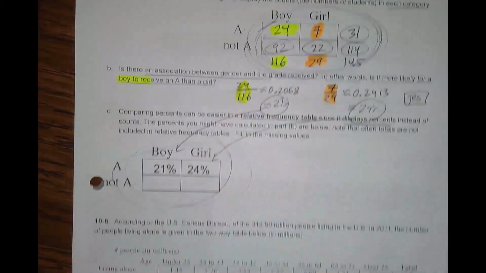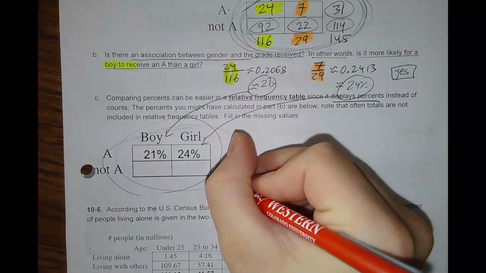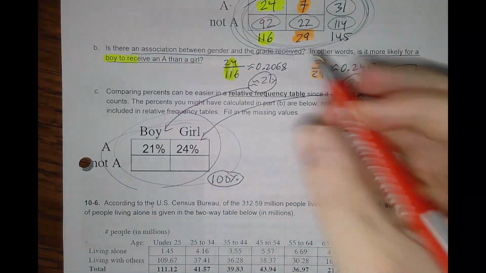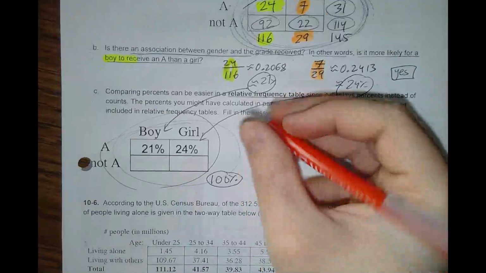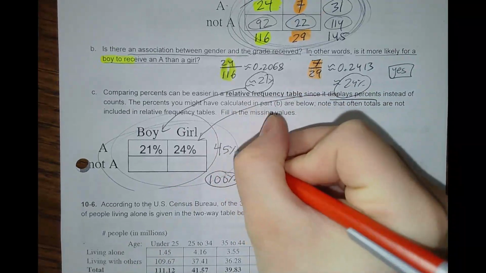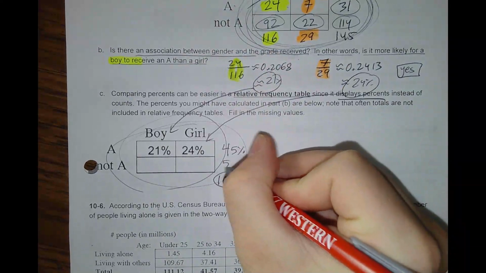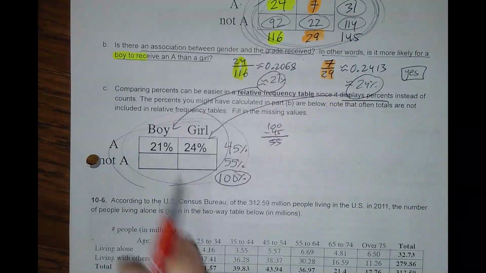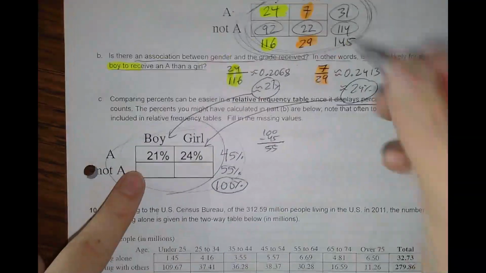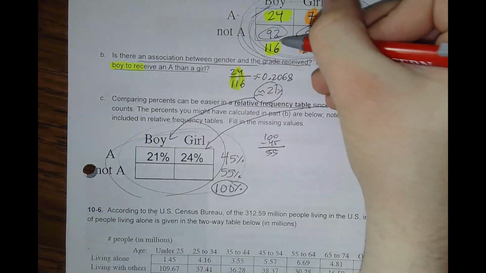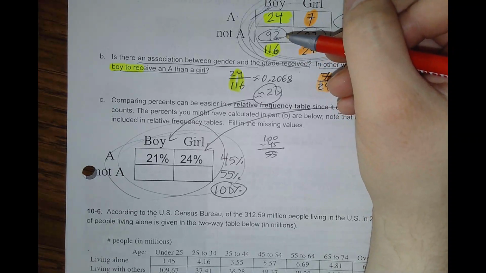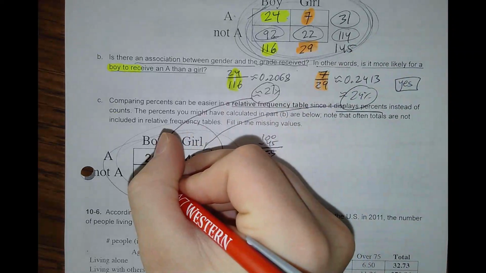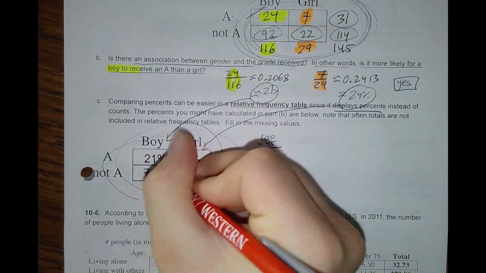Notice how those two numbers are in our table. We need to fill in the values. First off, let's start with the easy thing. Everything should add up to what? Yeah, everything should add up to 100%. So let's carefully figure out all the missing values. 21 plus 24 is 45%, meaning this should be 55% because 100 minus 45 is 55. Now we need to figure out the other numbers, so we need to divide 92 by 116. The answer is approximately 0.7931, or 79%.